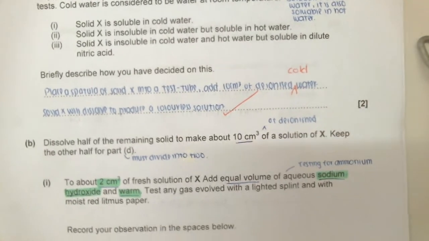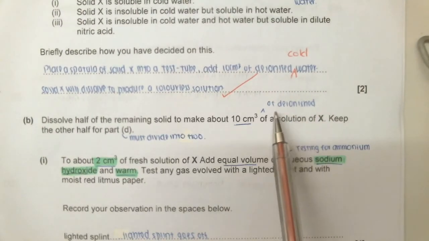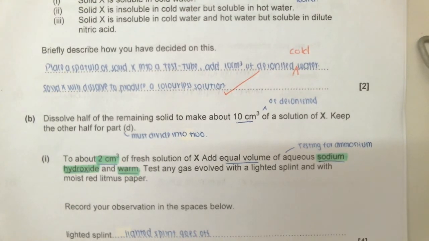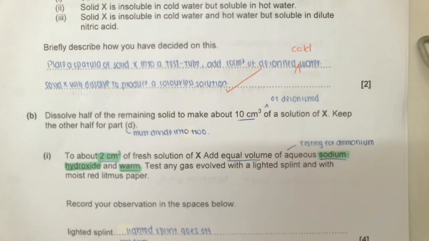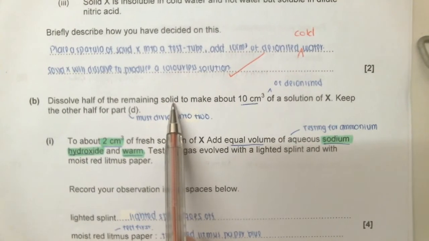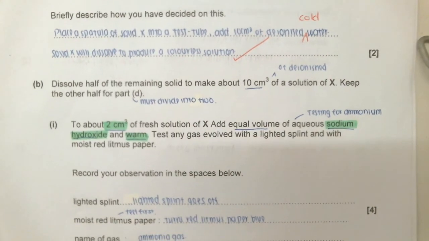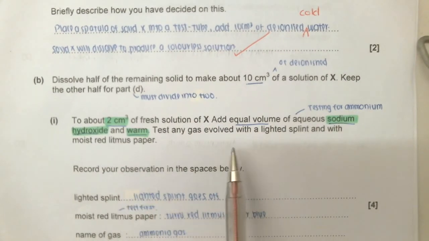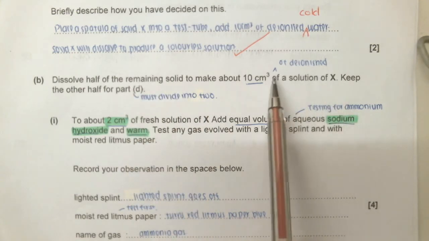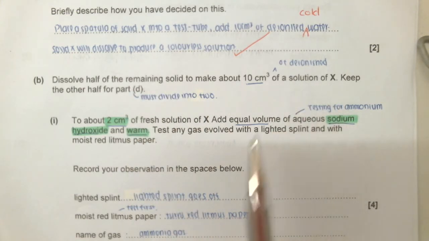Dissolve half of the remaining solid to make about 10 cm³ of the solution X. I need to remind students that this statement is referring to the packet of solid X that was given to you. So when they say half the remaining solid, it means the solid given to you in the packet. So what you do is you take the solid and dissolve it in water to make a stock solution of X.